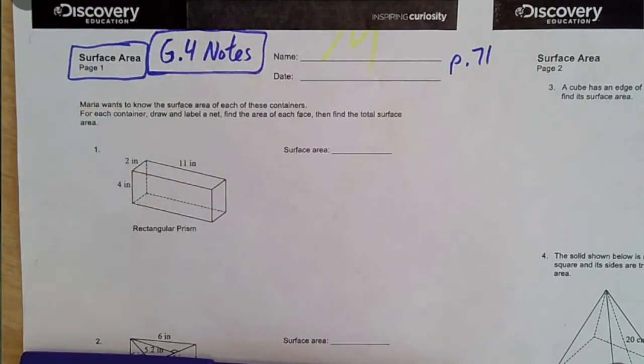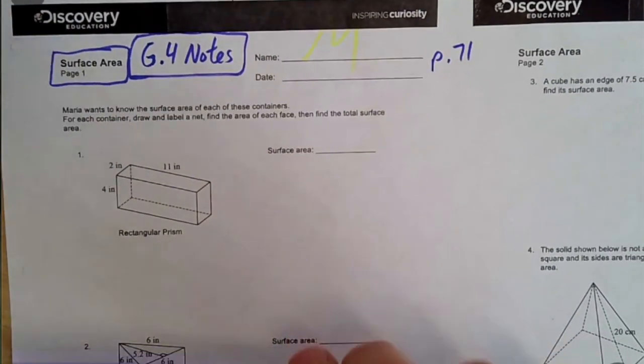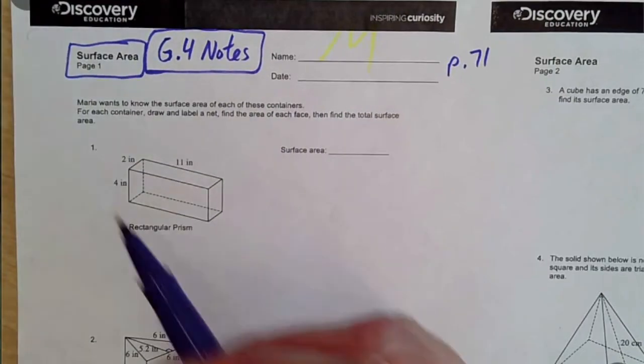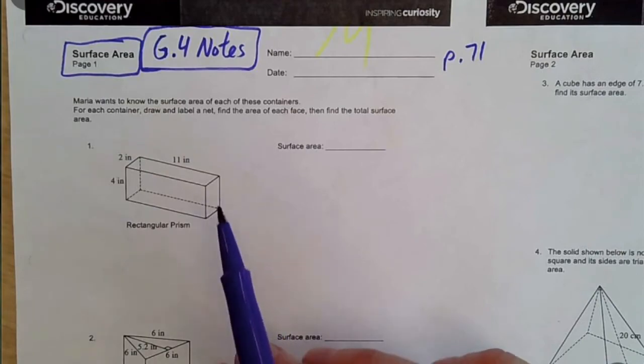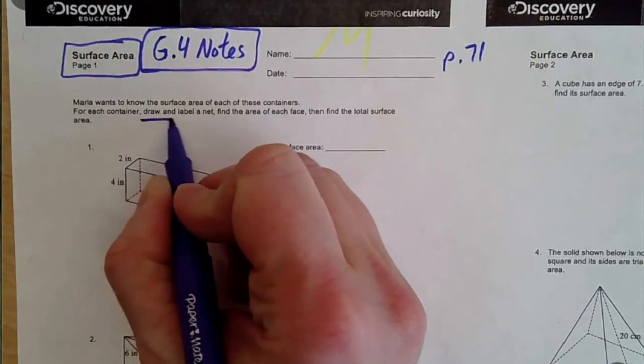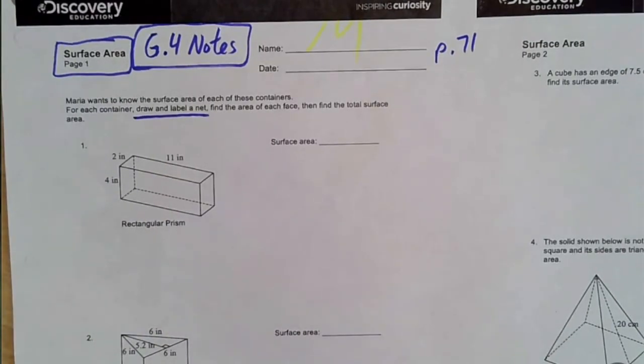So a couple things we need to do. We're going to practice these 4 examples, and that's how we're going to practice surface area. Surface area is finding the area of all surfaces, and you're just adding them all together. So in this particular one, we're supposed to draw and label a net, and then find the area of each face, and then find the total surface area.